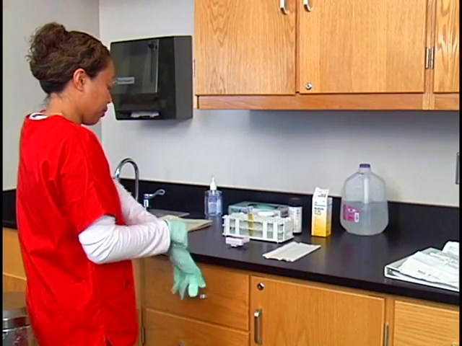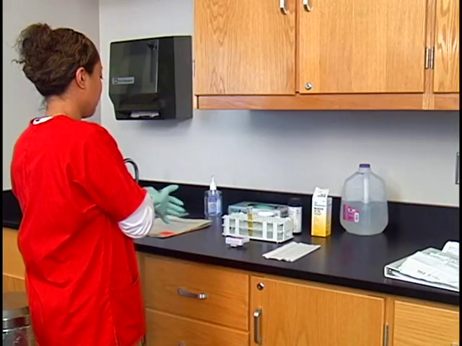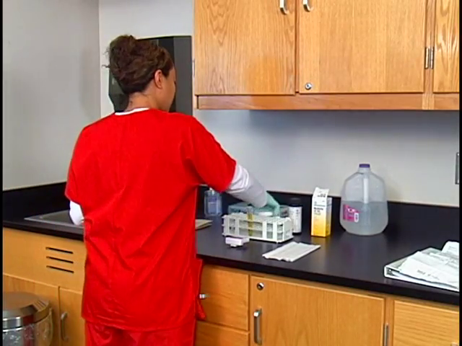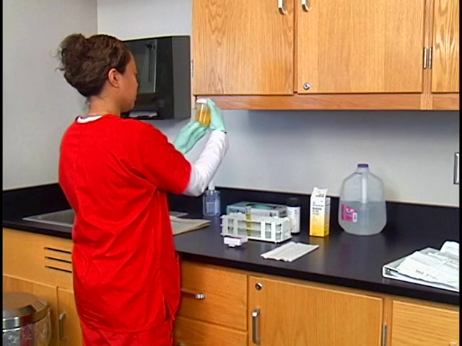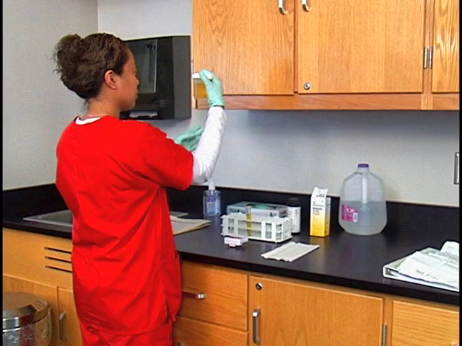Apply gloves and hold up the urine specimen in good lighting. Determine the color of the urine. Normal urine is light yellow, yellow, or dark yellow in color. The urine specimen is dark yellow in color.